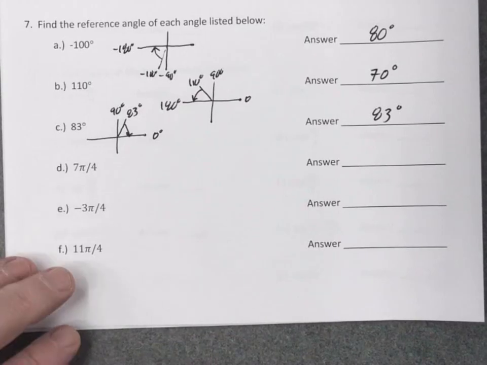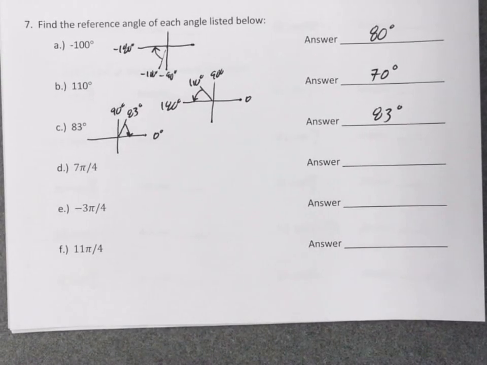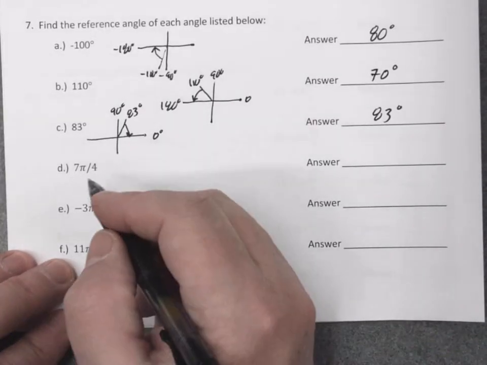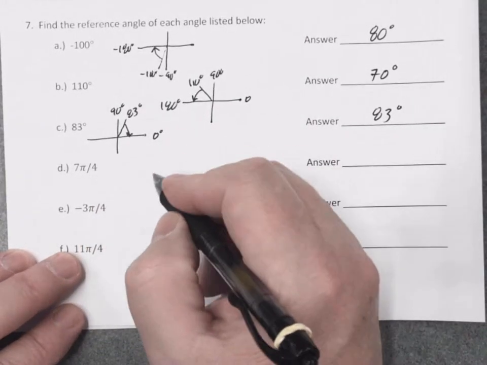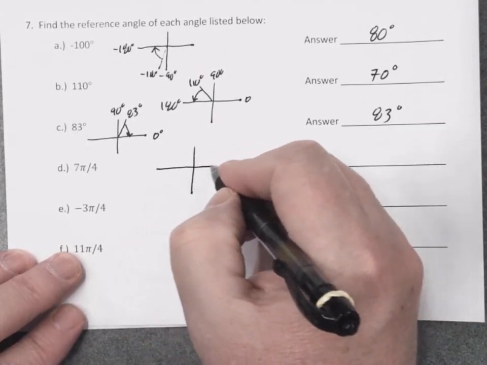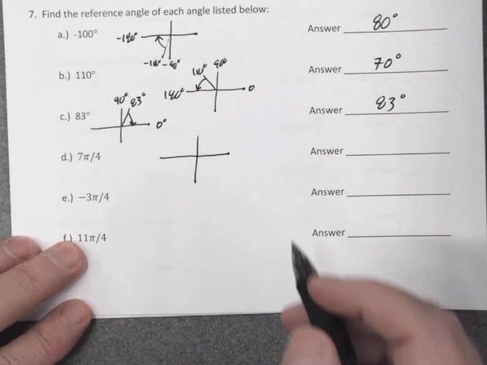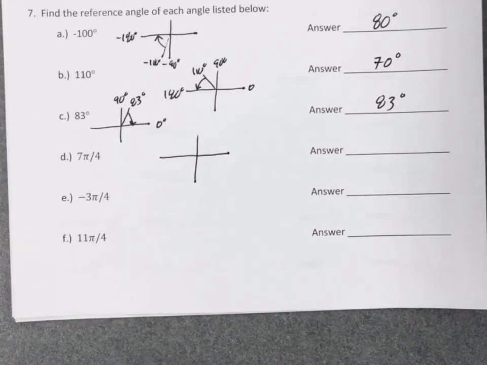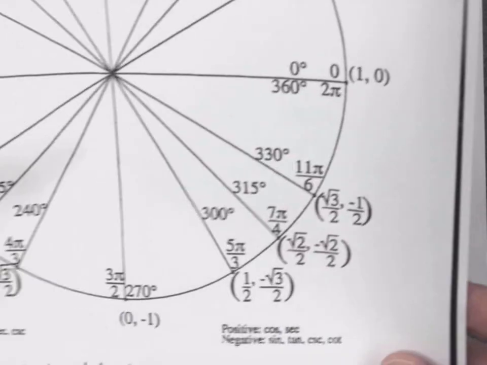All right, these last three are in radians, so we're dealing with fractions, so the math can be a little messier. Where is 7 pi over 4? That's actually a special angle. 7 pi over 4, if you look on your unit circle, I've got a unit circle here.